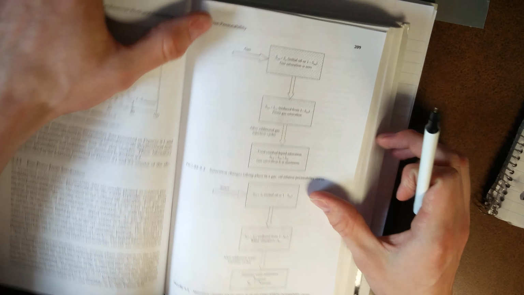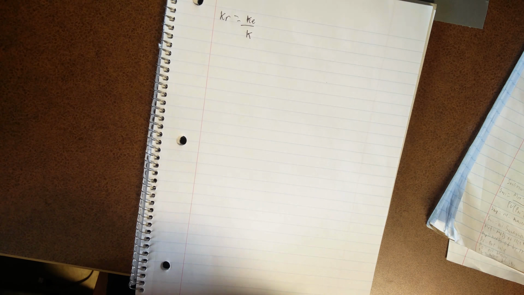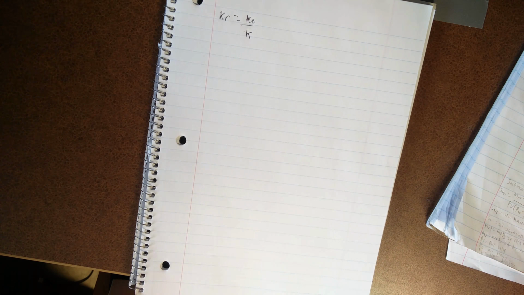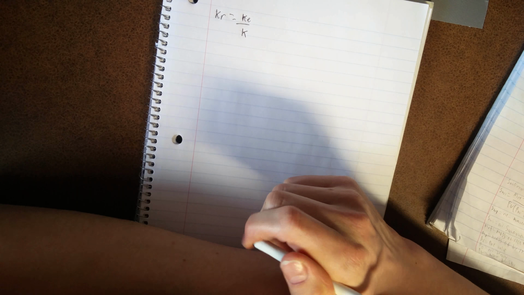I'm not really super sure what those mean, but I'll just go with it. But I know that you can use logic to figure that out.